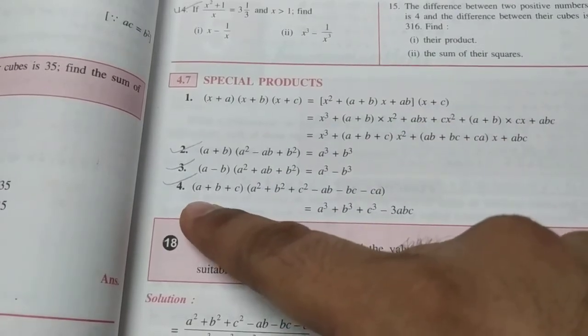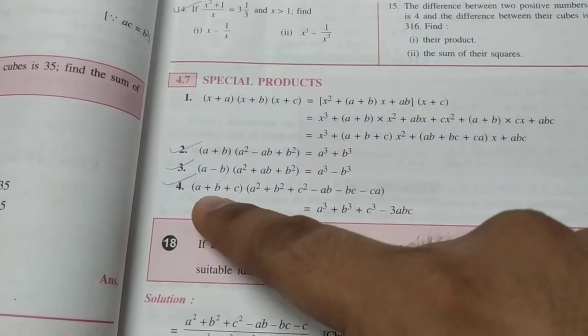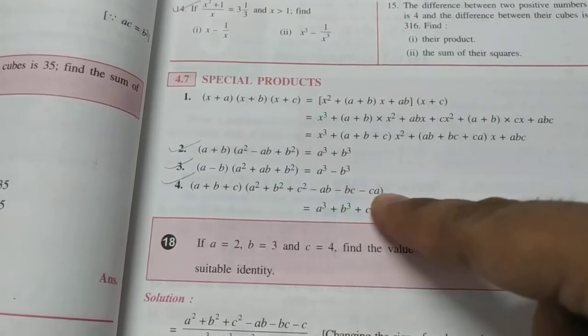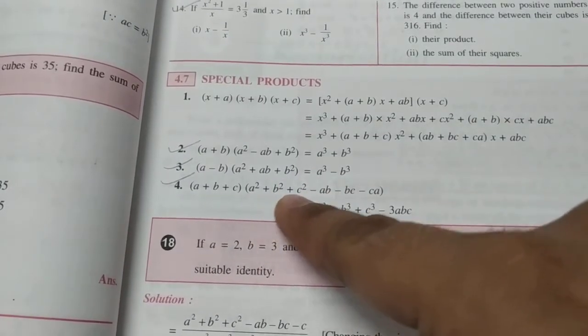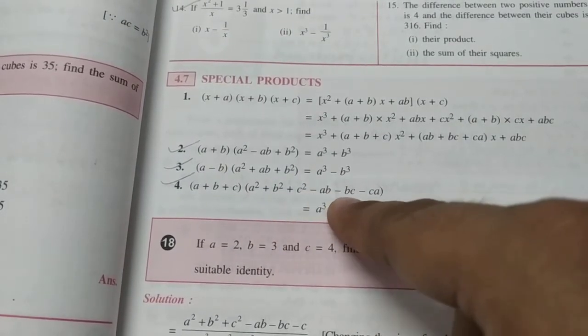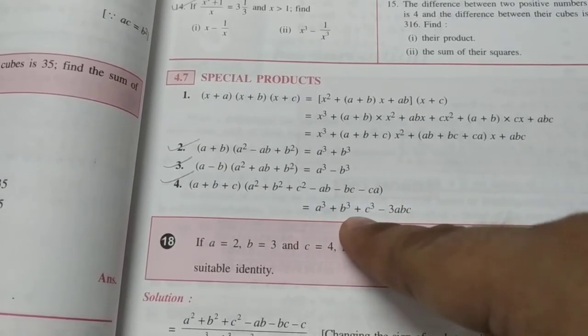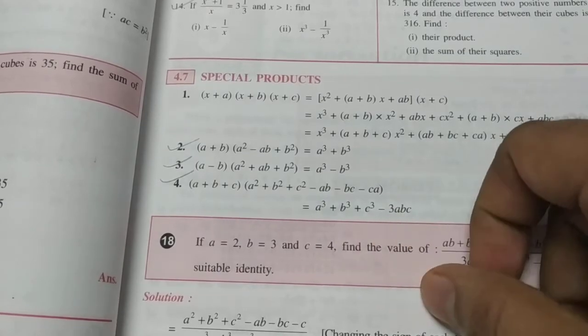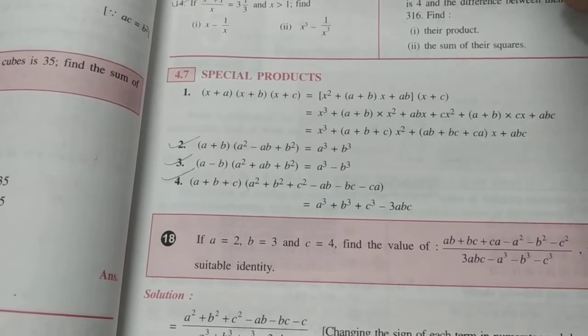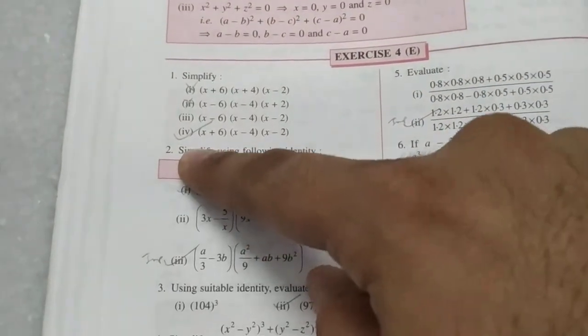Then we have one more formula, which is (a plus b plus c) multiplied by (a squared plus b squared plus c squared minus ab minus bc minus ca) is equal to a cube plus b cube plus c cube minus 3abc. So using these formulae, let's solve ahead. Let's come to question 2.1.